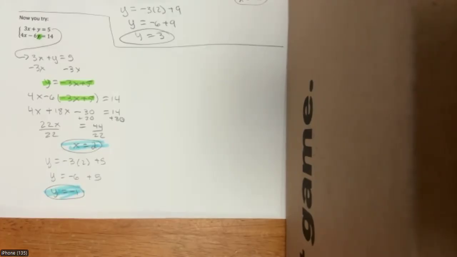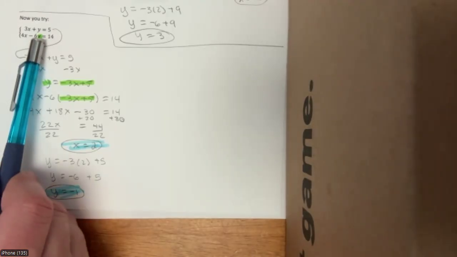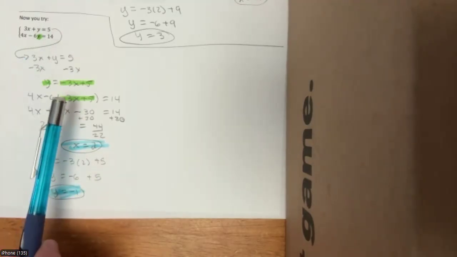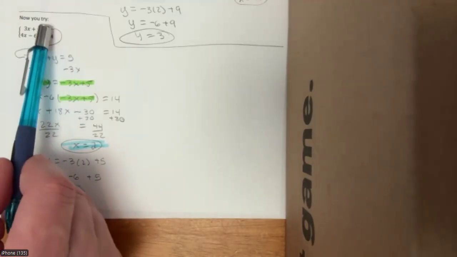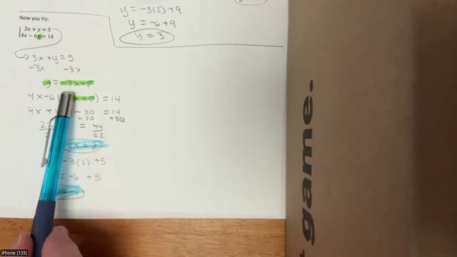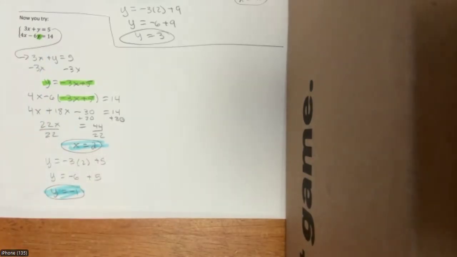So now that you've had a chance to check, sorry, I solved the top equation for y and then substituted it into the bottom equation for y. And that's definitely the easiest one. It's possible you could have solved for a different variable, and if you did it correctly, you'd get the same thing, but you can check all your work.